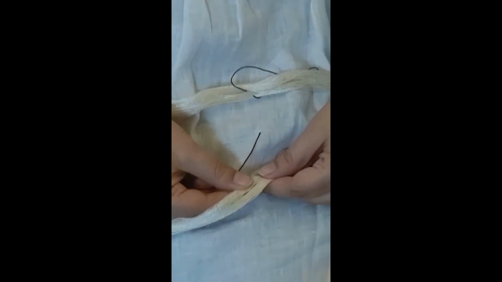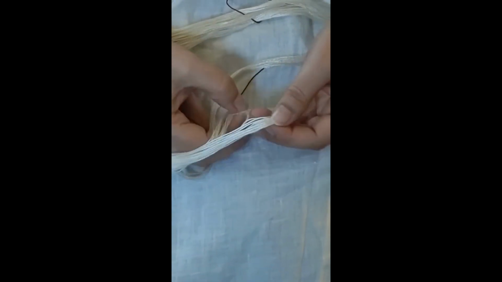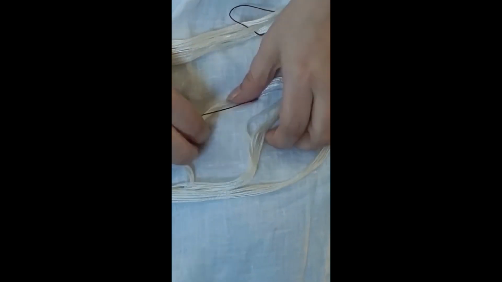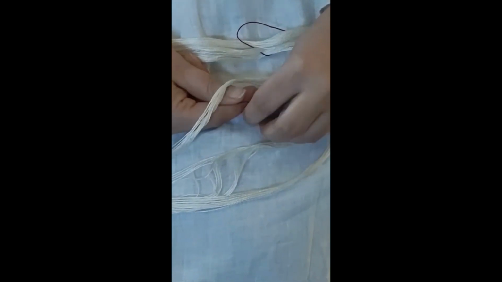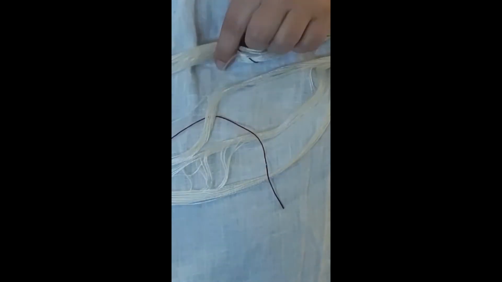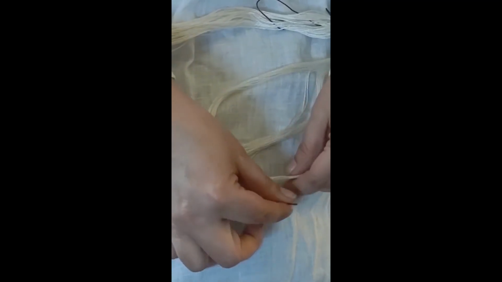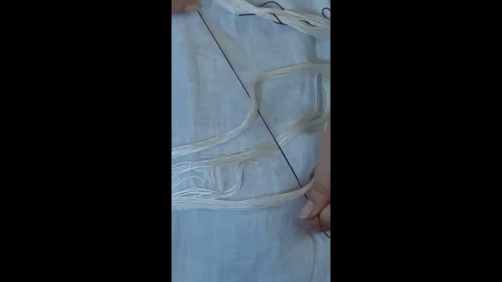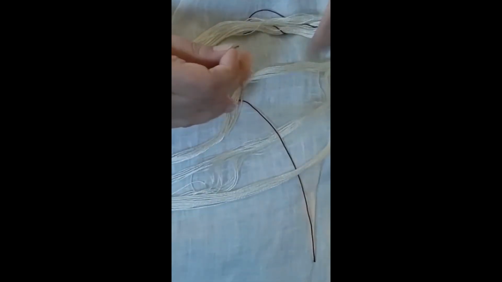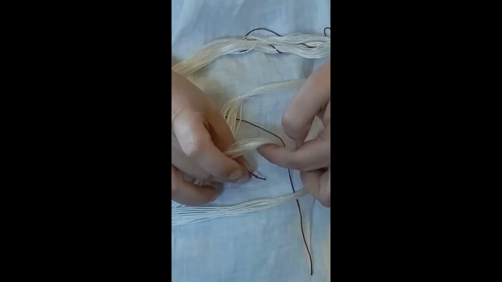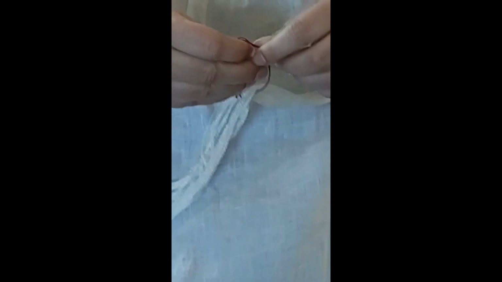So I tend to just go through and grab some differently sized groupings, and then again, we're going to weave it through. I really have to slow myself down on this because I have done this for so long that it just is really automatic for me. And then we're going to pull this one and go the opposite direction. And then tie it off.